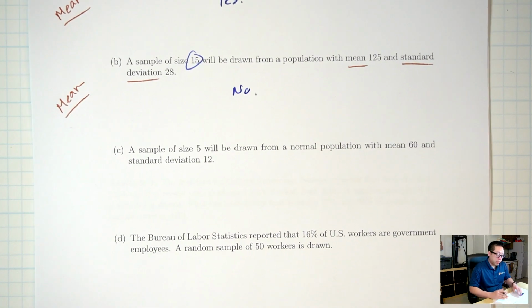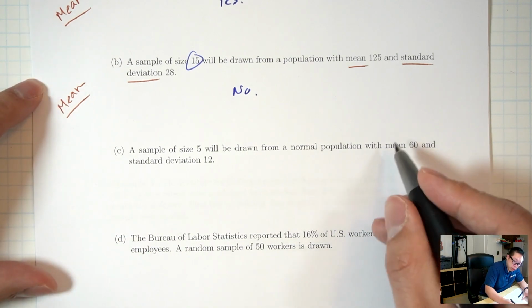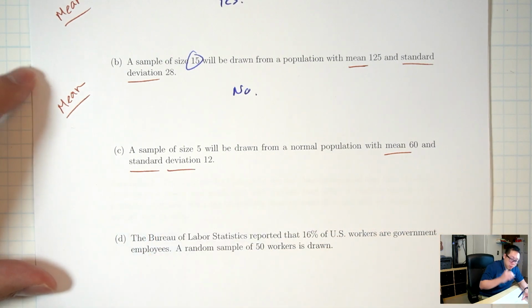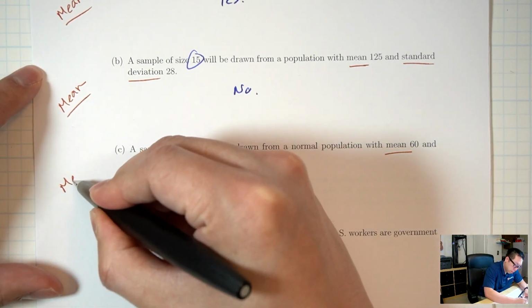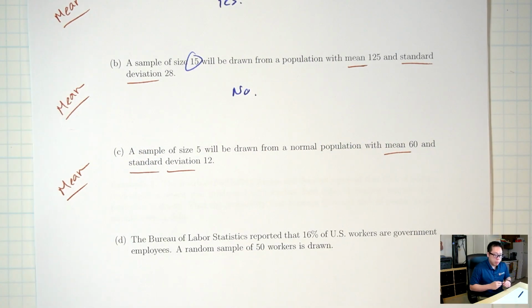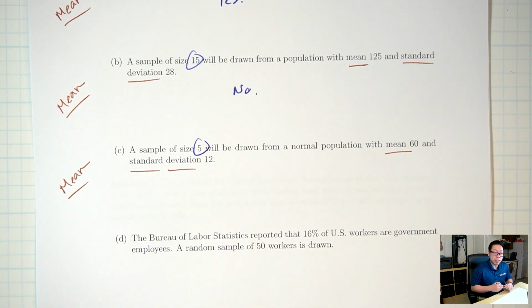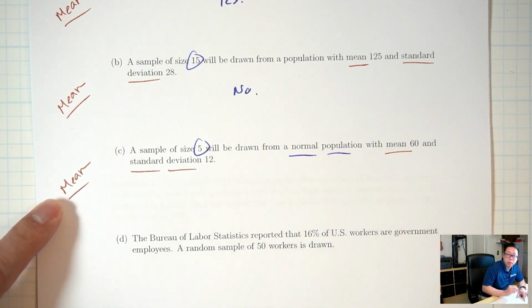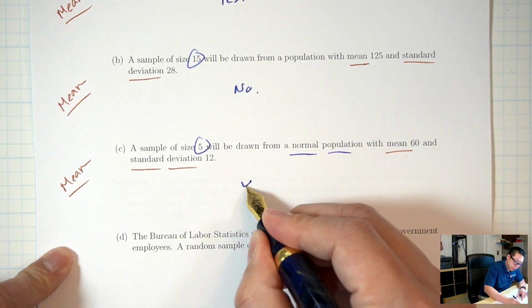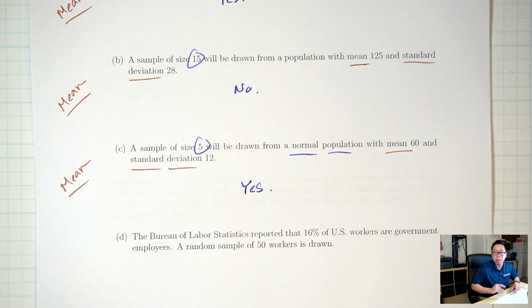Part C. A sample of size 5 will be drawn from a normal population with mean 60 and standard deviation 12. I see the words mean and standard deviation. This is telling me that this is a mean situation. And then I'm checking whether or not the sample size is bigger than 30. It's not. If it's not, then I need to see the words normal population somewhere else in the problem for this to be a yes. I do see the words normal population, so this will be a yes, even though we have a small sample size.